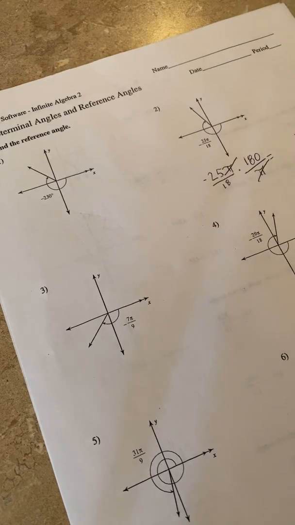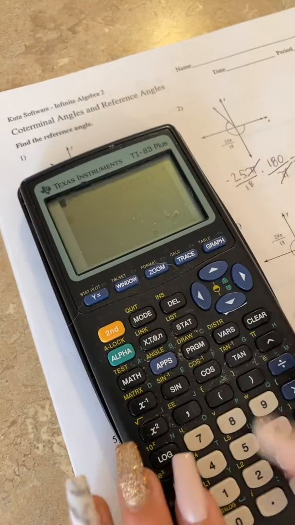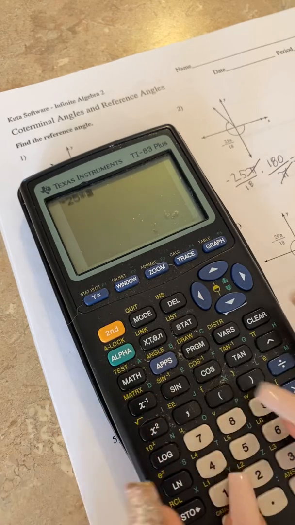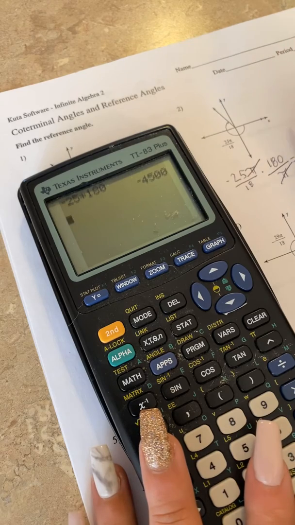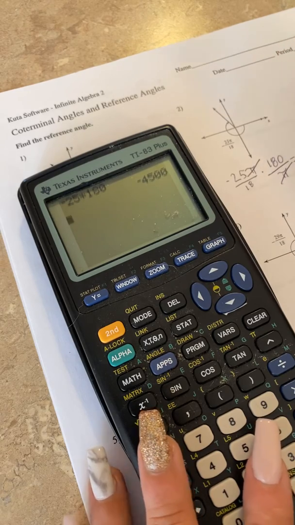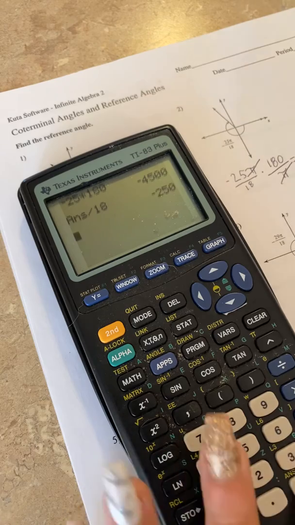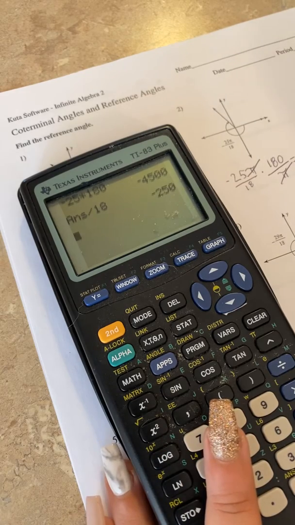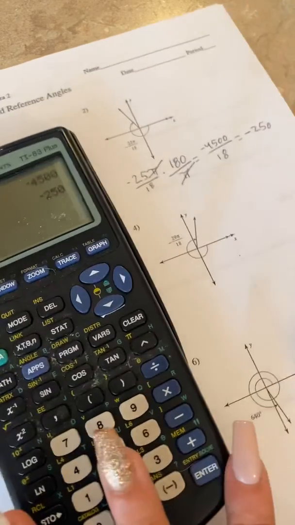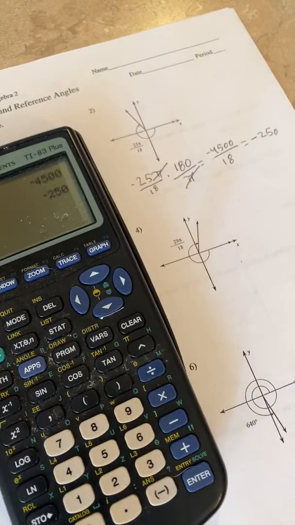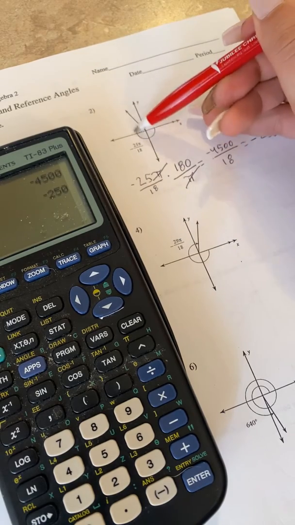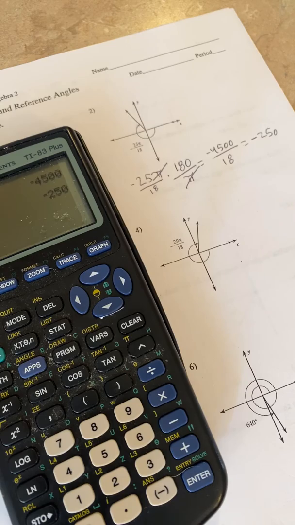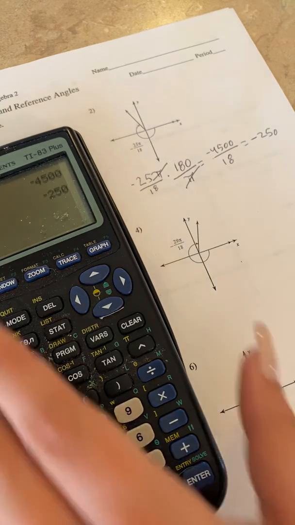Cross those out. And so negative 25 times 180 gives me negative 4,500 over 18. Then divide by 18, and we get negative 250 degrees. You don't have to do this, but what I find easiest is to convert the radians to degrees. So this is negative 250 degrees right here. Then you need to find out how far away from the x-axis you are.